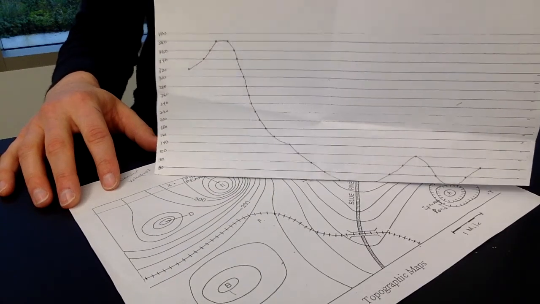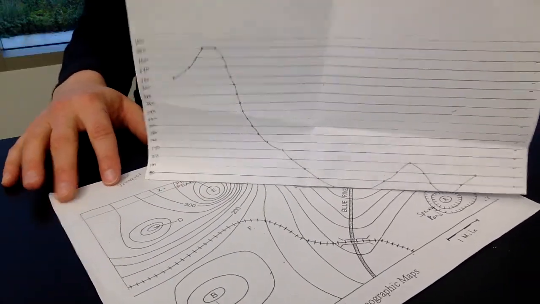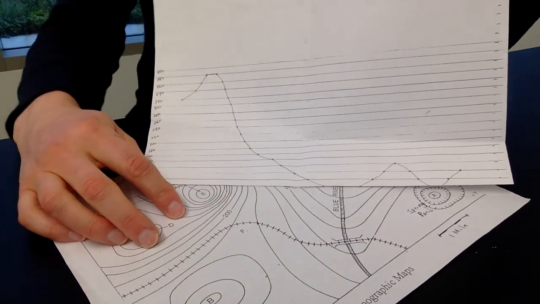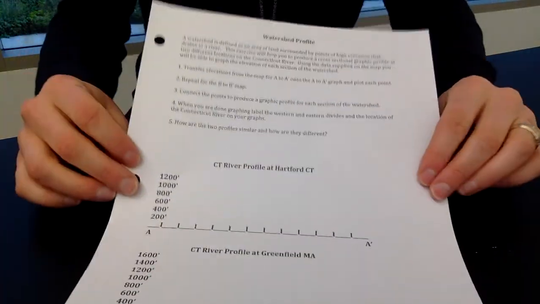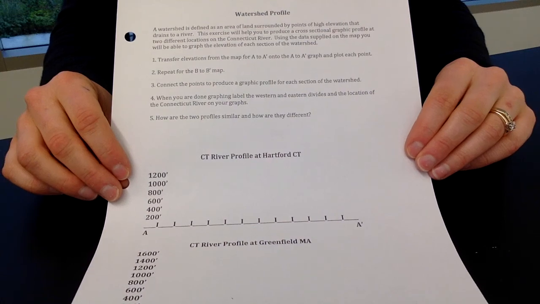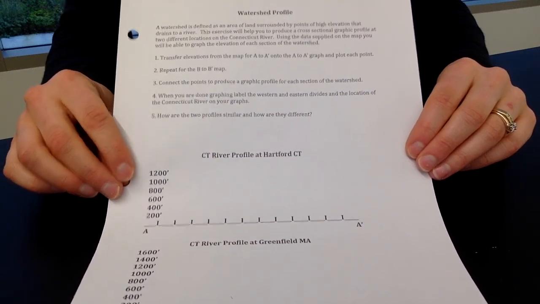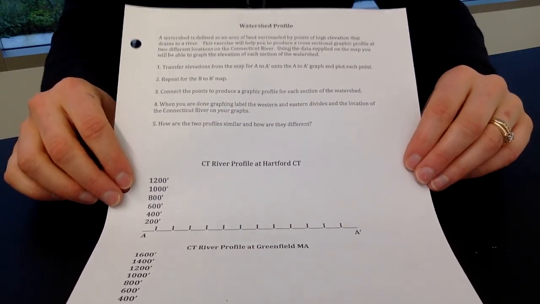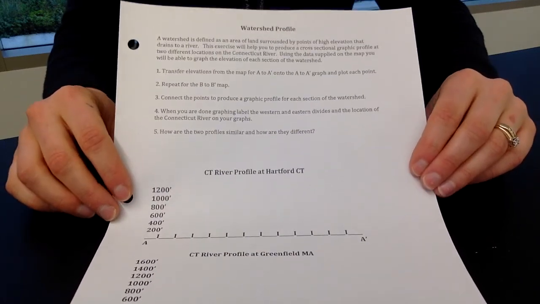So this is your practice assignment just to get familiar with making a profile of a landscape using this topographic map. The other practice is a watershed profile. This paper is linked up already on Google Classroom, and the image for making this profile is already up on Google Classroom, but here's a hard copy.